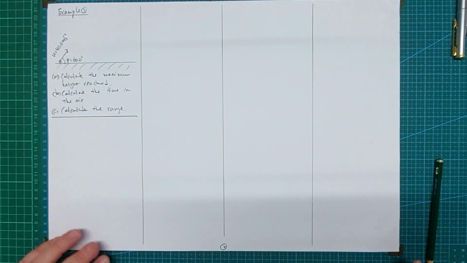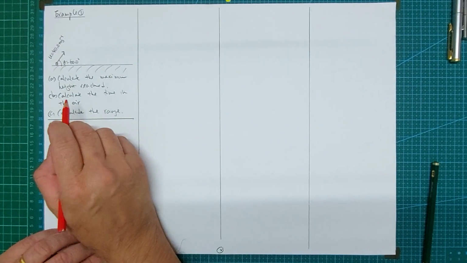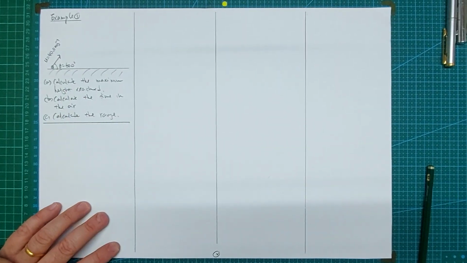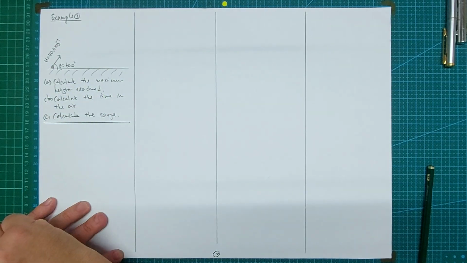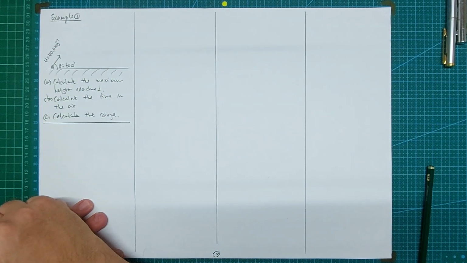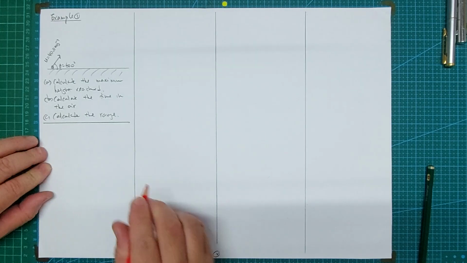Alright, we look at number 1, calculate the maximum height reached. The maximum height is related only to the vertical component, so we are going to find the vertical component.